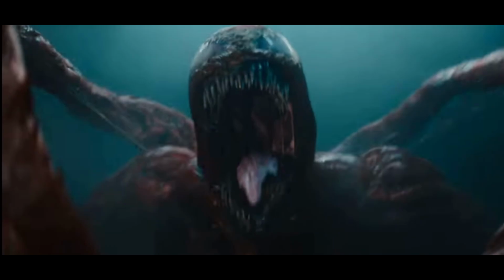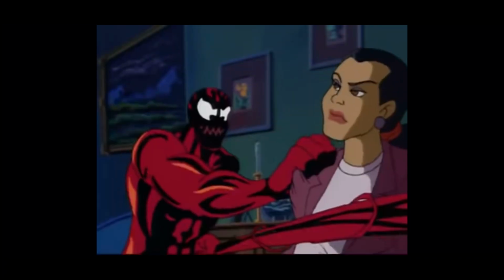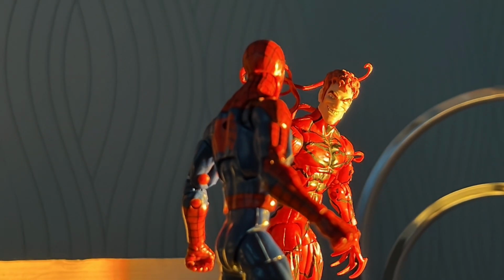I didn't like how low-pitched and deep Carnage's voice was in the film though. I feel like it should have been higher pitched and more demonic, and that would have been a lot more frightening. This can be seen in the 90s animated Spider-Man show, where Carnage has a higher pitched, more demonic voice, and it's the voice that I mimicked in my stop motion that I made a couple weeks back.